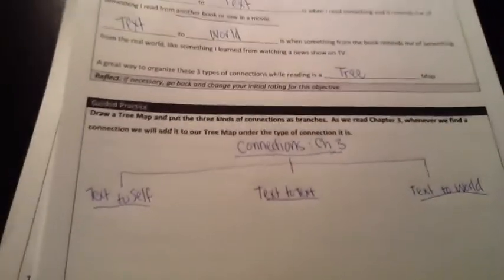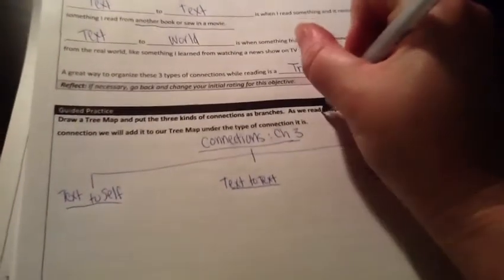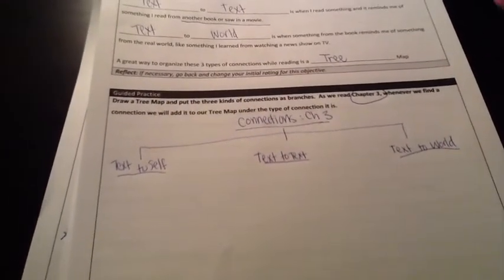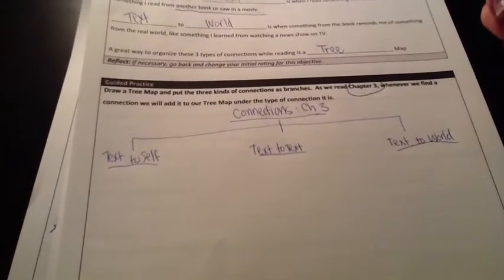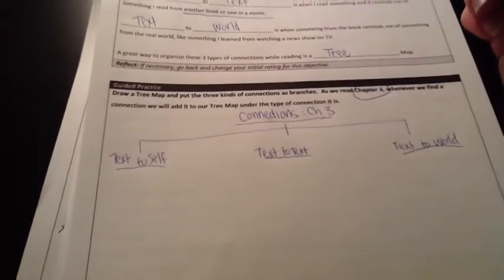Now this next step is going to require you to do a little bit of multitasking. What you're going to do is read chapter 3. You'll find the link to the chapter 3 video in the links section for the chapters on our homepage. As you're reading chapter 3, you'll be thinking of the different types of connections that you can make. When you find a connection, you can pause so you're not missing any of the story, and then write the connection down below. I'll give you some examples.